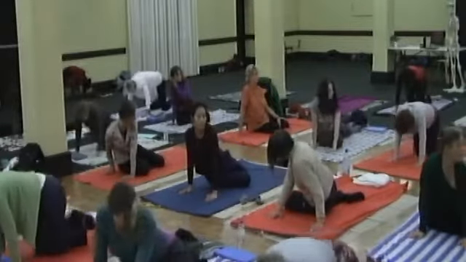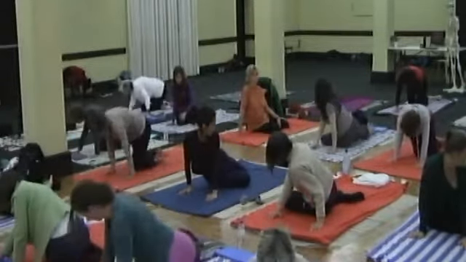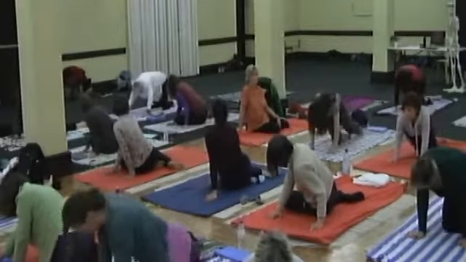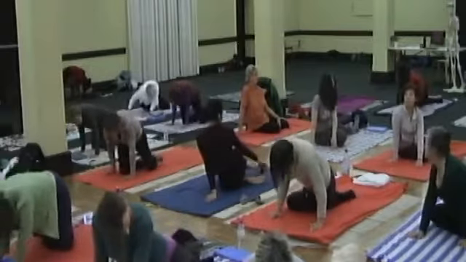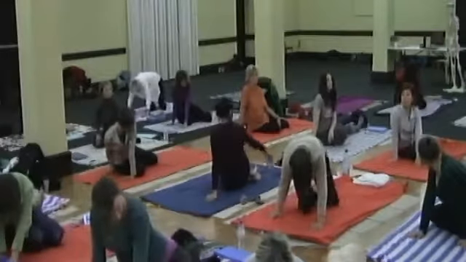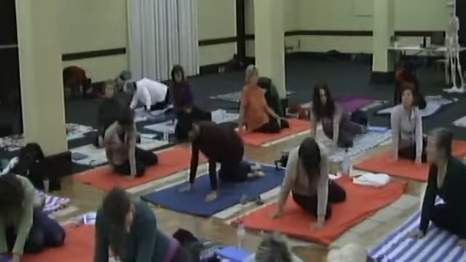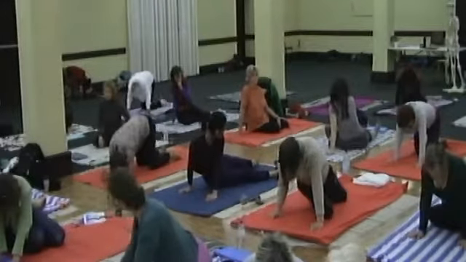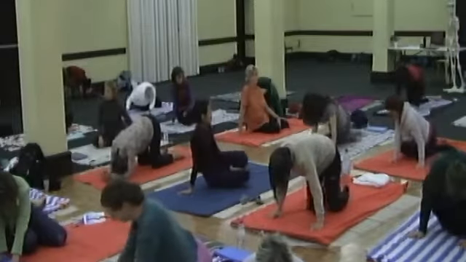So some people are pivoting on their knees. Knees are turning to one side. They're staying together. Knees are turning to one side. Then the pelvis lifts. The knees turn to the other side, and the feet turn in the opposite direction. Could you do it that way?